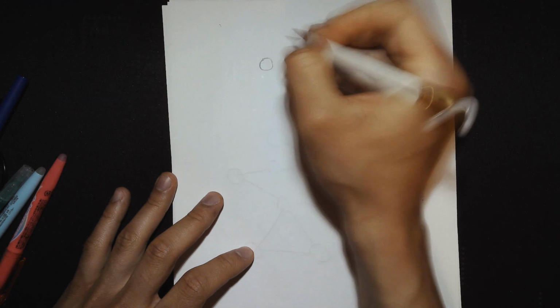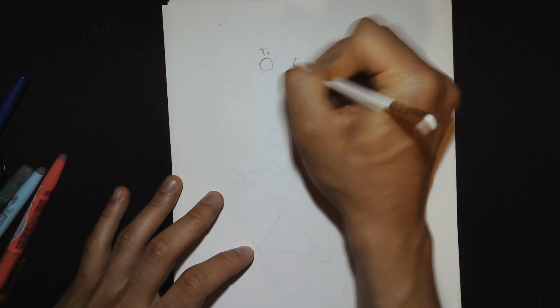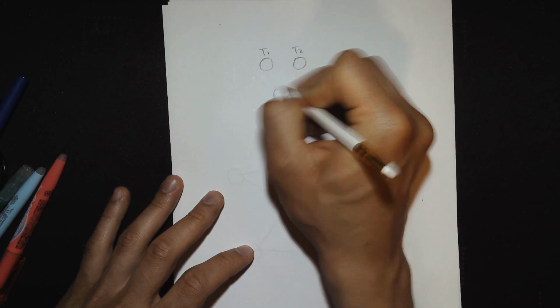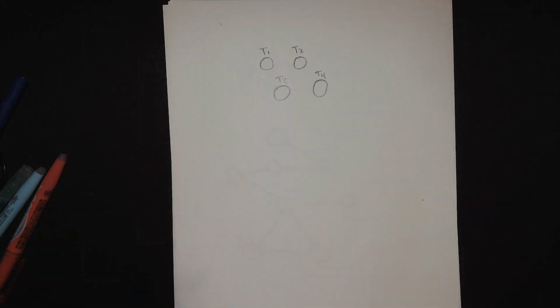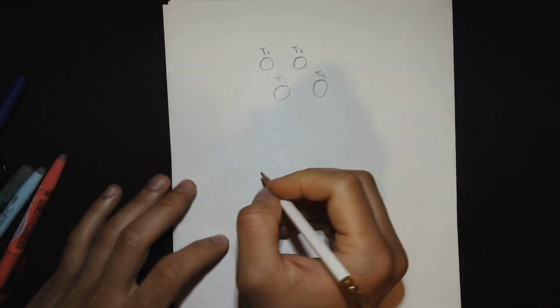Say we had 4 tasks, T1, T2, T3, and T4, and they all take the same amount of time to complete, right?